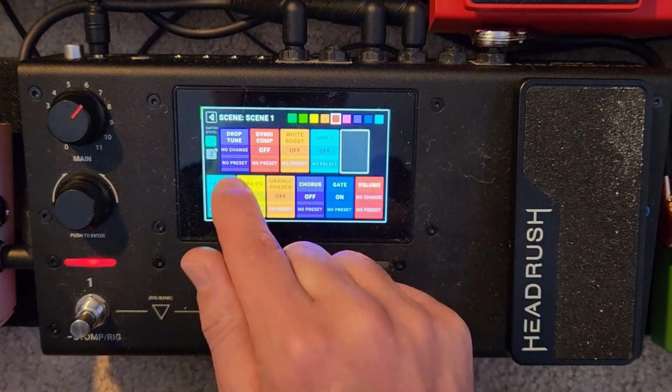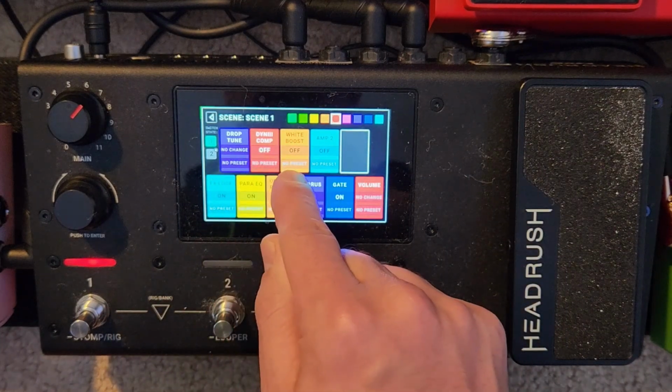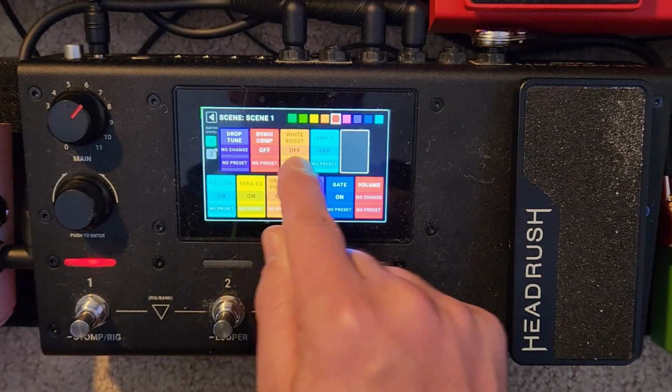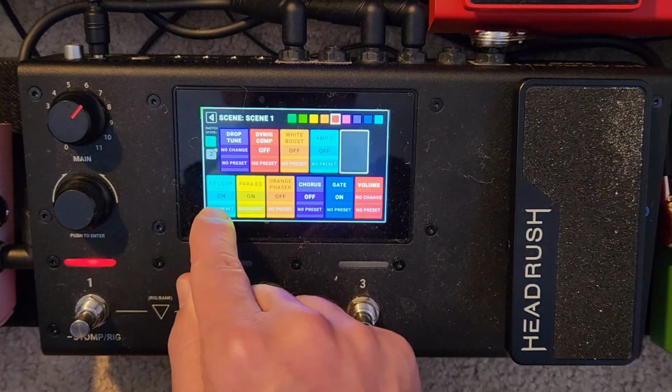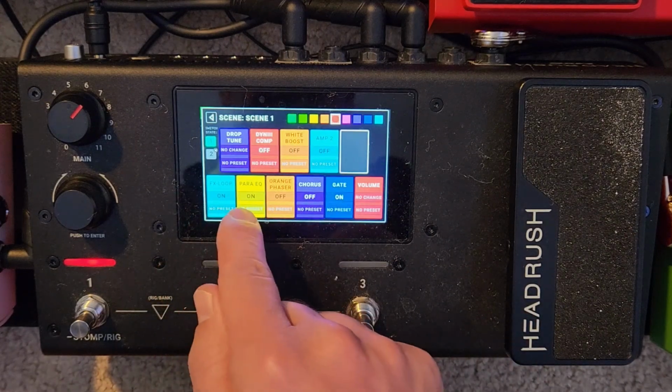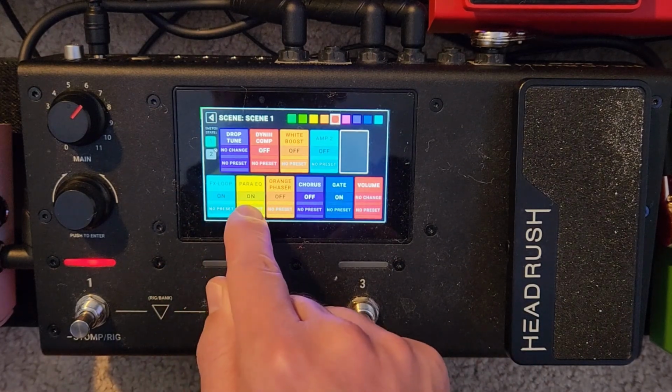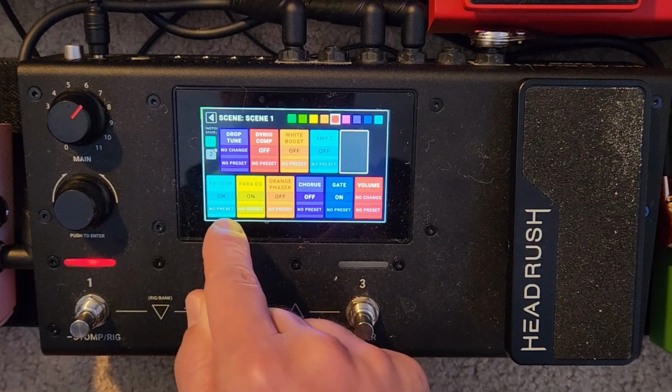Very cool. So here we're leaving our compressor off. We've got a boost on here. I'm leaving that off. Amp 2, that's our clean amp here. I'm leaving that off. Effects loop is going to be on. I've got a parametric equalizer coming in after that. We're going to leave that on.